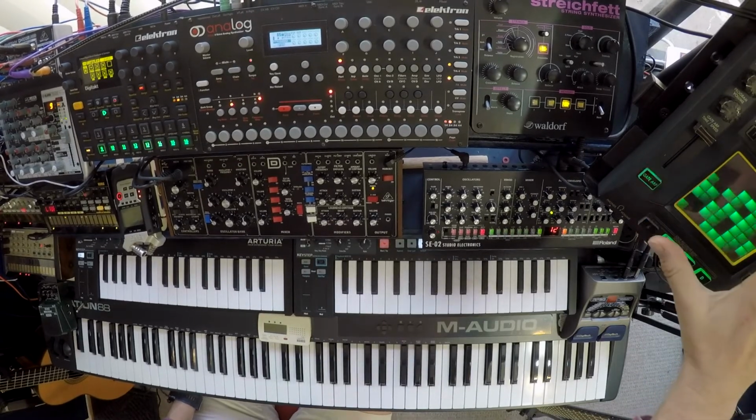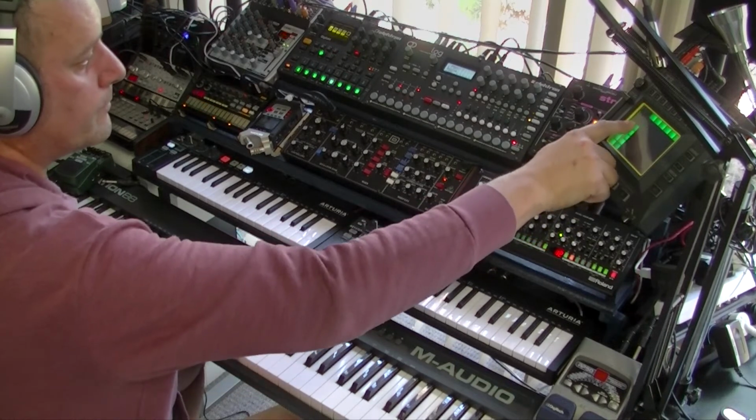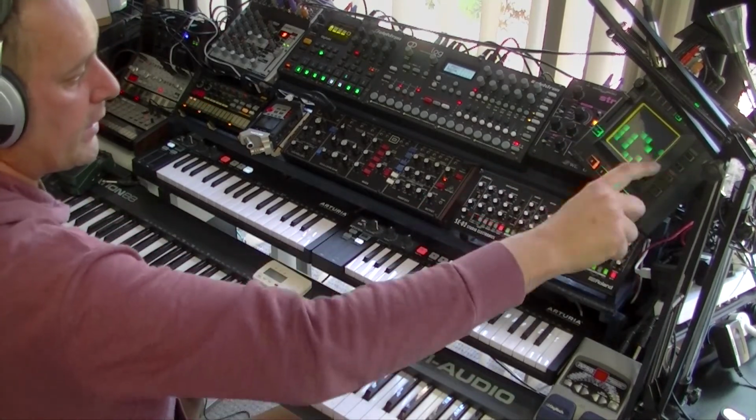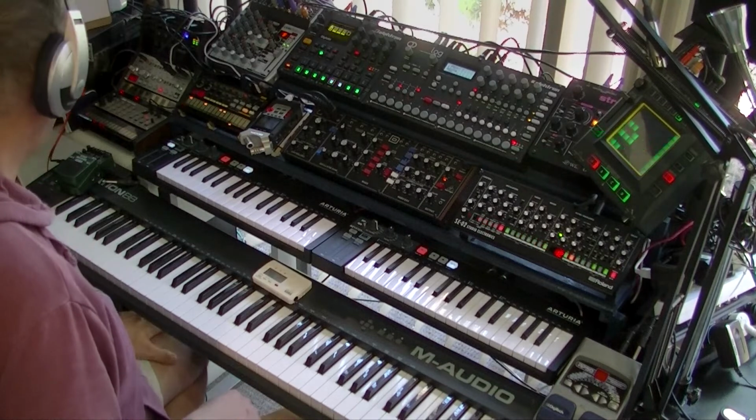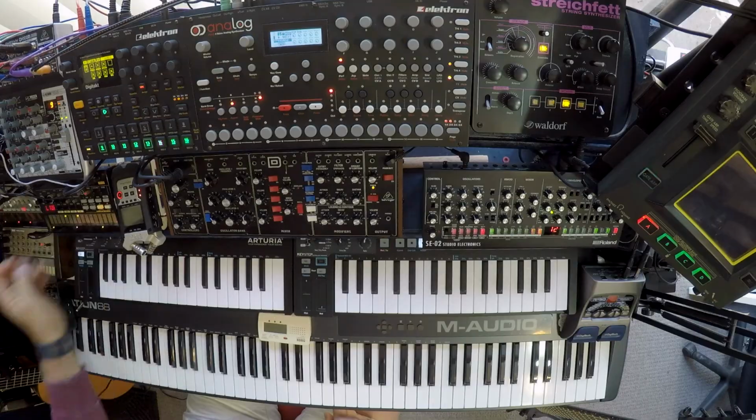I'll just turn that up. It's got its own built-in mixer. So I don't particularly like that one, I can just erase it. Right, I haven't touched the Volcas apart from the drums obviously at the moment.